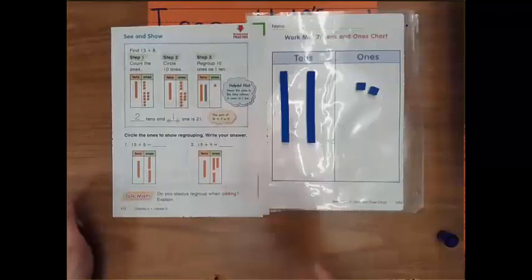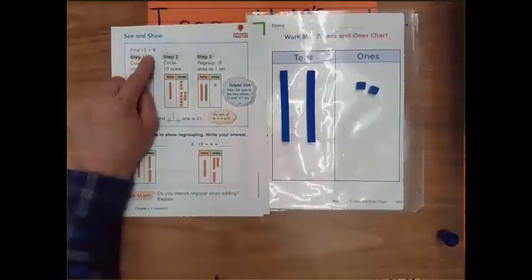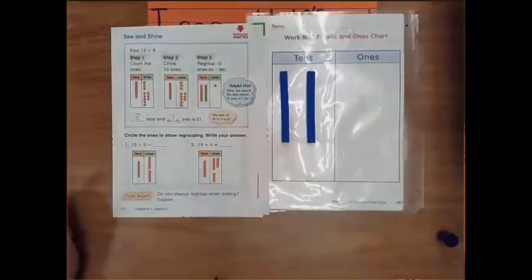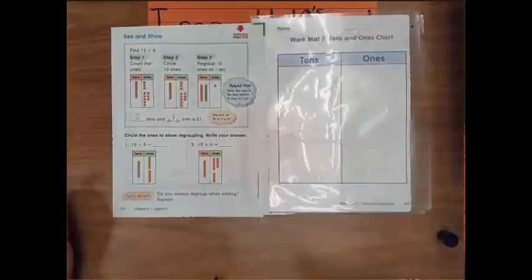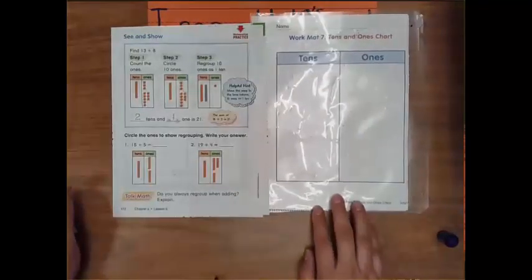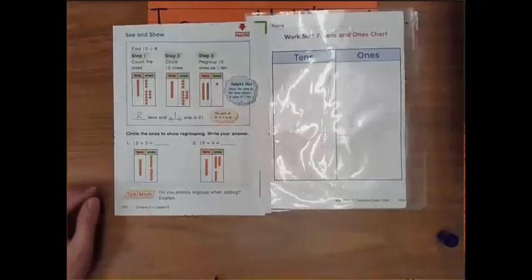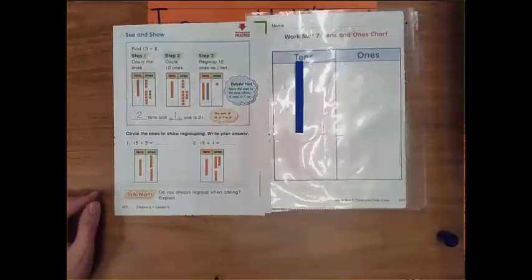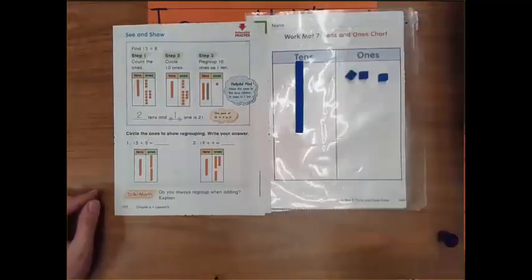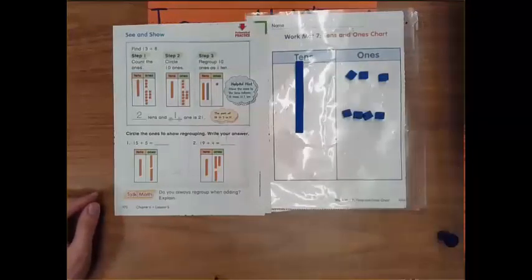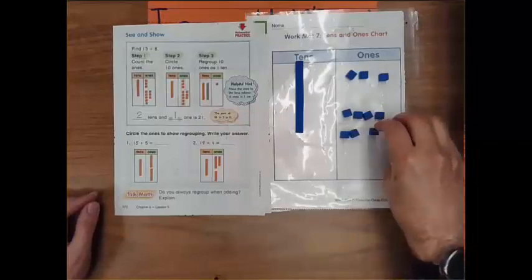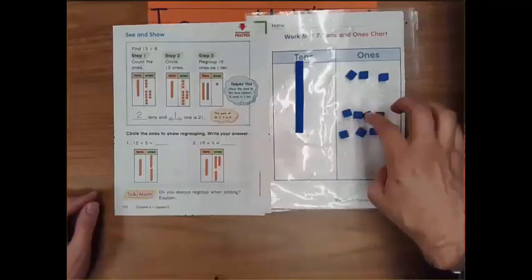See and show. Find 13 plus 8. All right, so step 1, count the 1s. Okay, so I want to put 13 right there. So 13 looks like this. 1 10 and 3 1s. And then plus 8 is going to look like this. 8 1s.